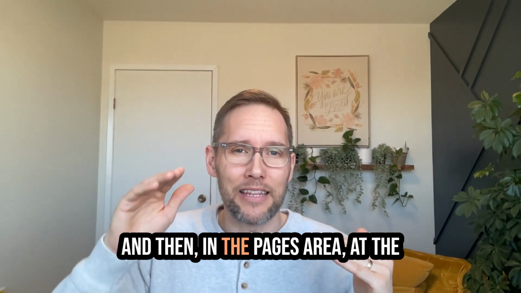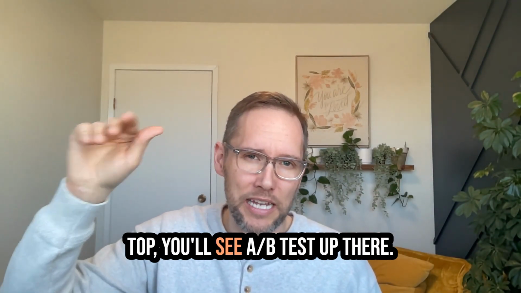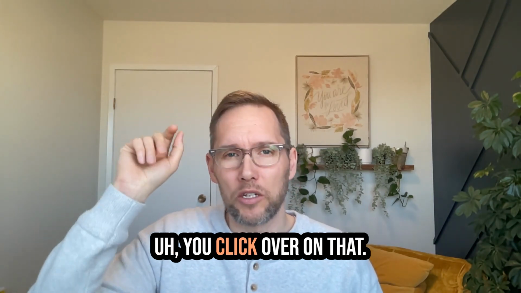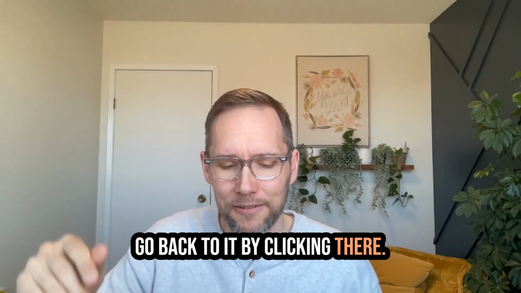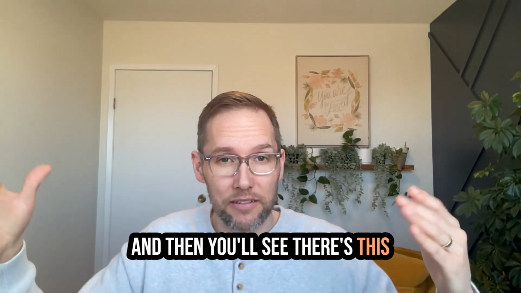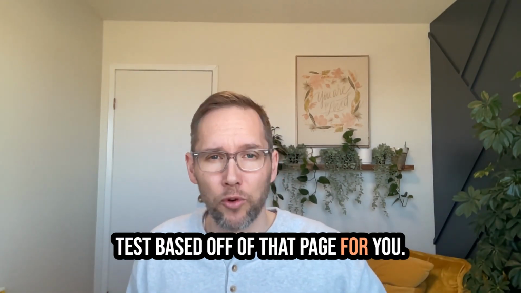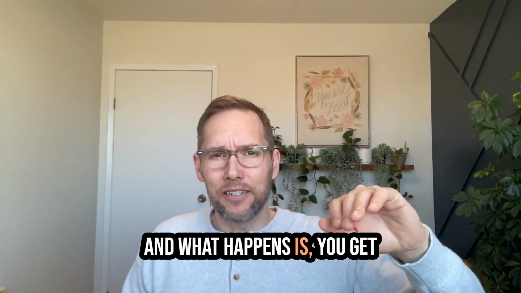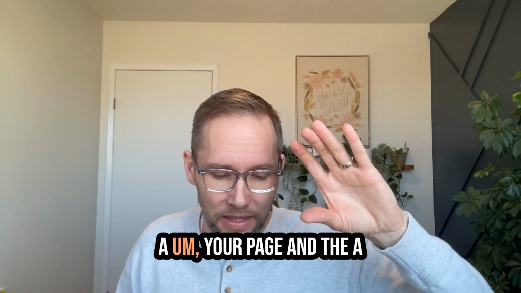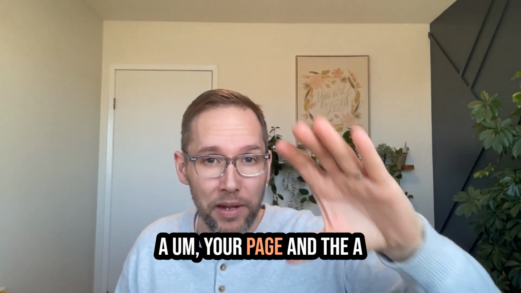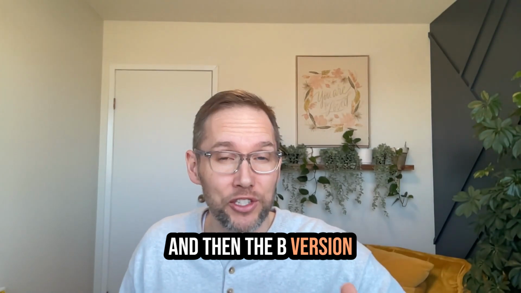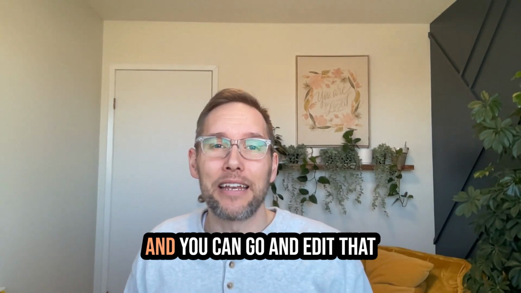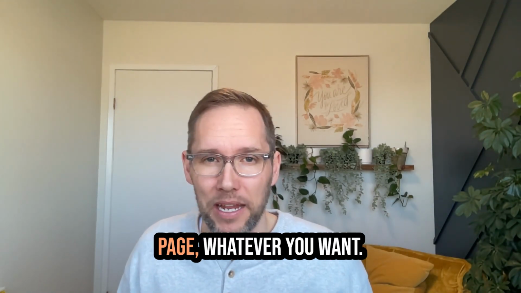Then in the pages area at the top, you'll see A/B test up there. You click over on that. Well, it takes you there automatically, but you can always go back to it by clicking there. And then you'll see there's this test based off of that page for you. And what happens is you get your page, the A version, the existing version, and then the B version is a copied version. And you can go and edit that page, whatever you want.